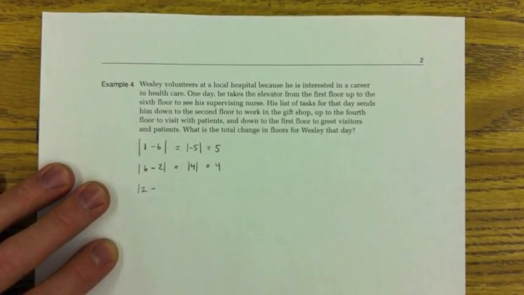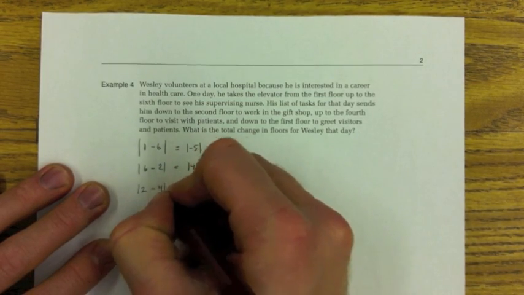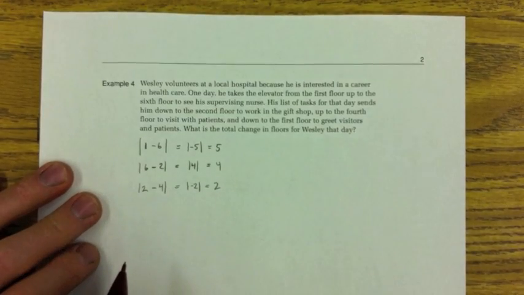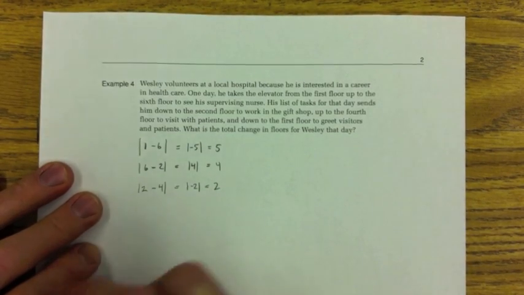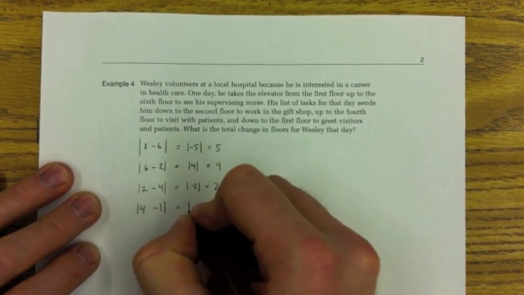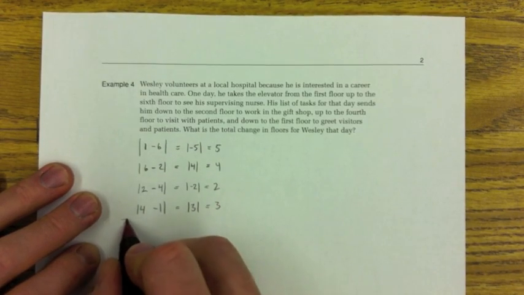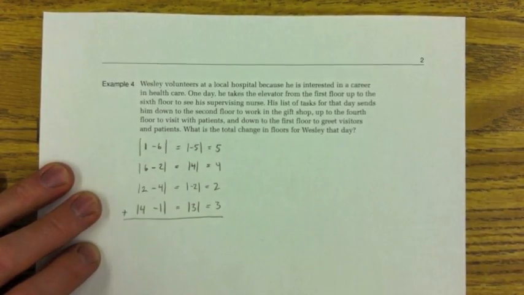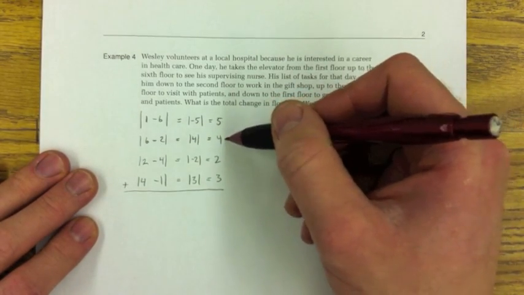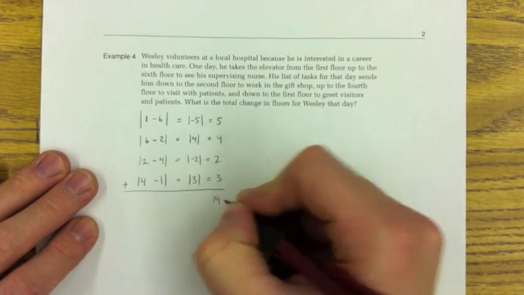So he's on the 2nd floor now, and he goes up to the 4th floor for a total of 2 floors. And from the 4th floor, he goes down to the 1st floor for a change of 3 floors. All right, adding up those values, we see that Wesley went 5 and 4 is 9, and 2 is 11, and 3 is 14.